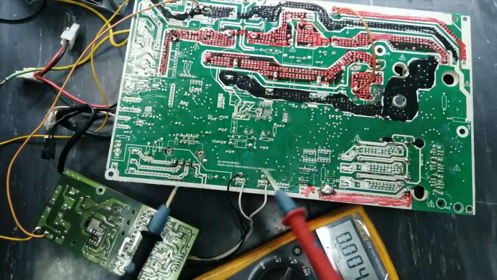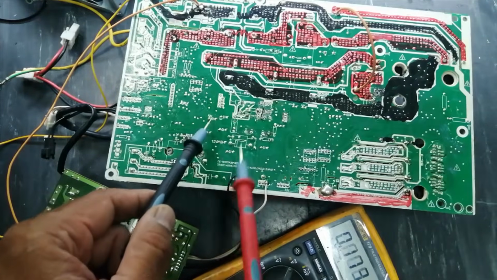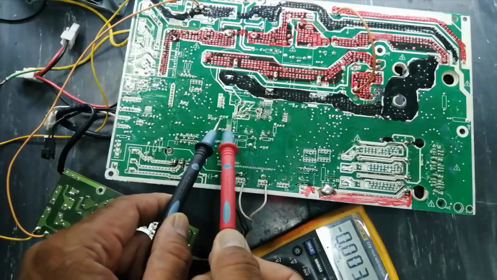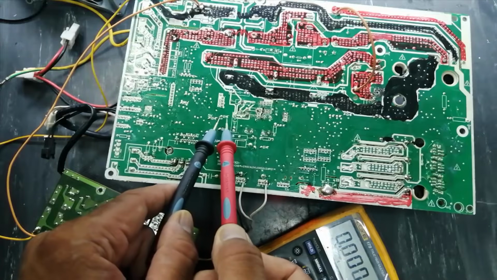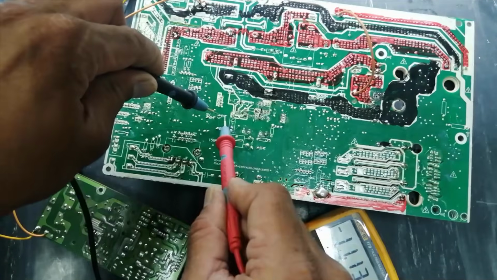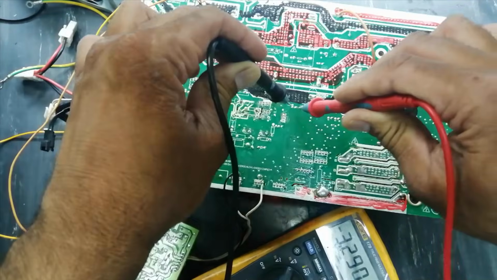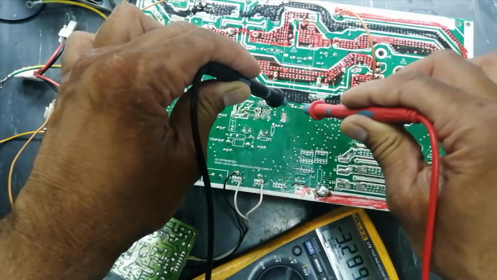So at this point we must take 5 volts, here 12 volt, but this time as I have external 12 volt, okay, and we should find 3.3 volts must be available at this capacitor.